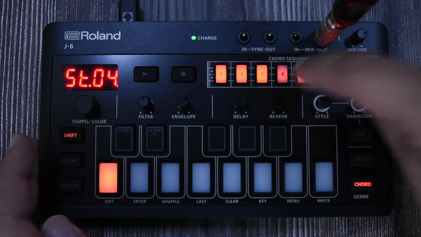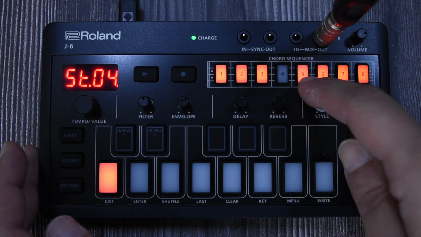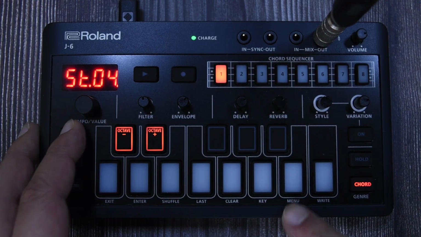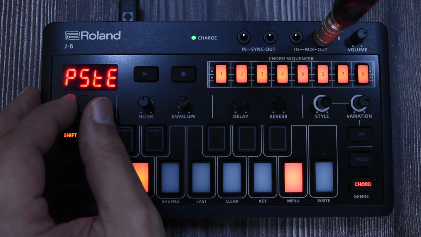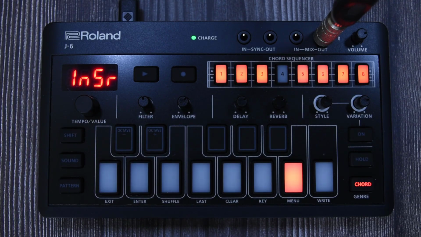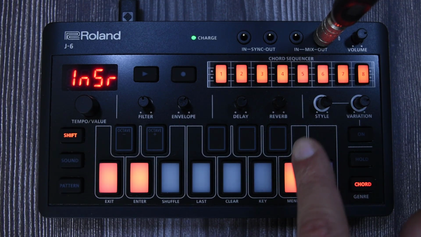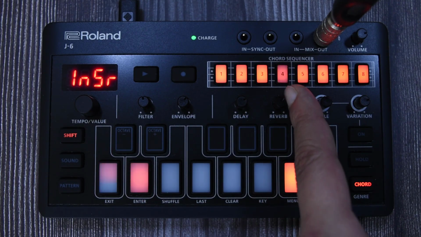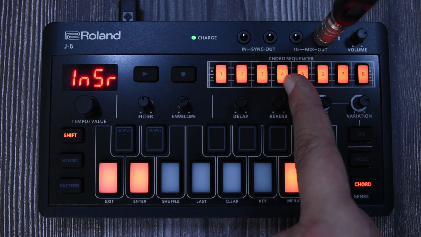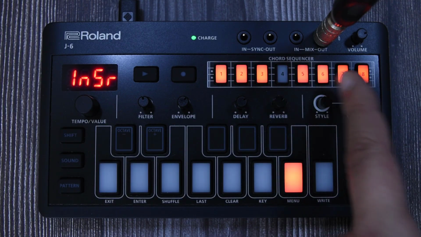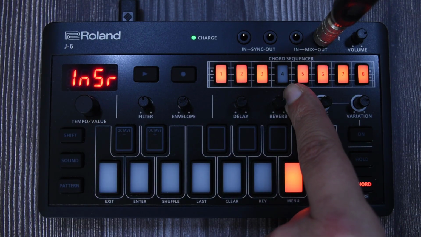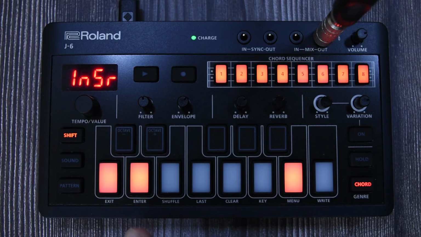So if I go to the step number 4, we have more chords or information after the number 4. If I do shift and go back to menu, the next option is insert. The insert will insert an empty step. It will not delete anything, but by inserting an empty step, it will shift everything forwards by one step. I'm standing on the number 4, I'm going to confirm the insert. I'm going to do enter, and now it says done.